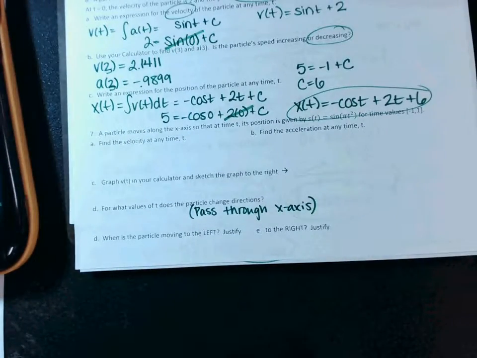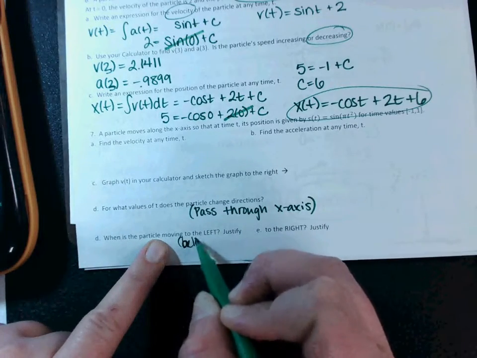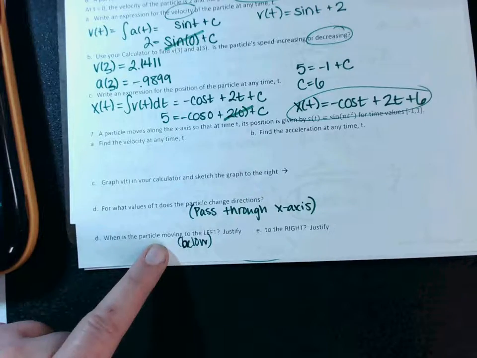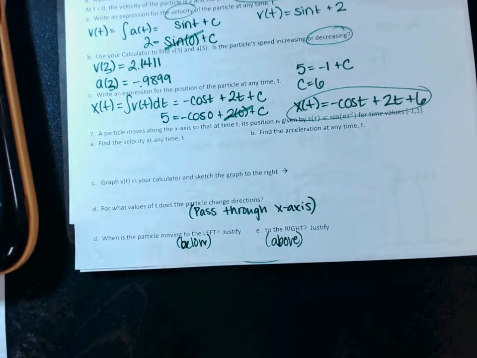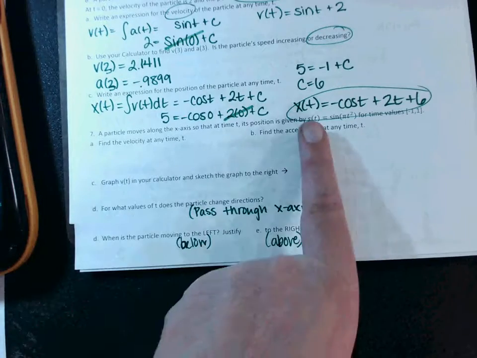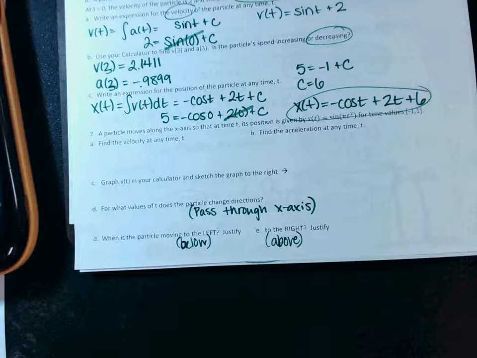Where will it be in the graph? It will be below. And what about if you want it traveling to the right? It would have to be above. Okay? So you have s of t, you're going to have to find the derivative, and then graph it to answer those last couple questions. I'll be here after school till 5 if you need help, okay?